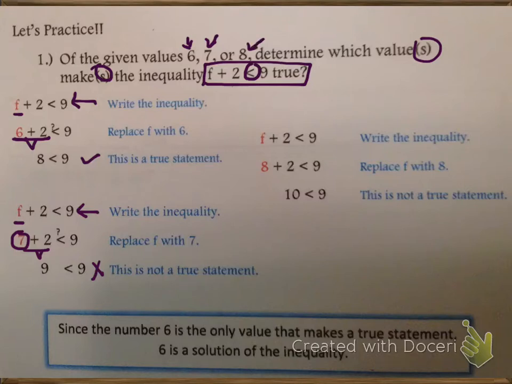So let's look at number 8, or the value 8. Write our inequality. Instead of our variable f, on our second step, we're going to replace f with 8. And 8 plus 2, is it less than 9? 8 plus 2 is 10. 10 is not less than 9, so that statement is not true. So then we would write this at the bottom. Since the number 6 is the only value that makes a true statement, 6 is the solution of the inequality and the only solution of this inequality for this practice problem.